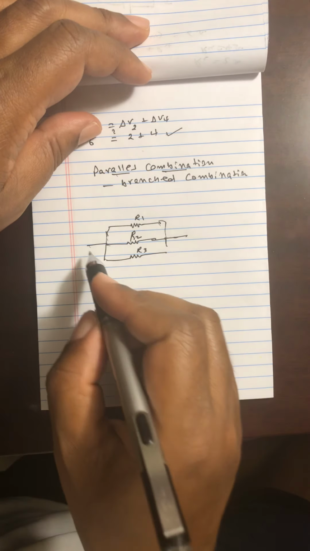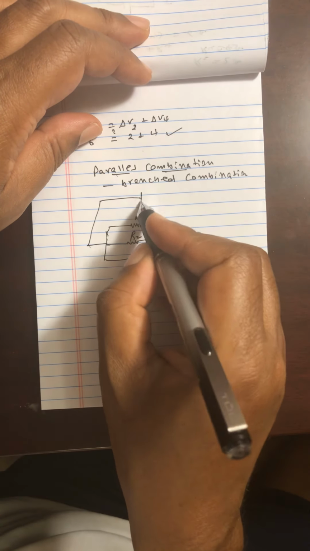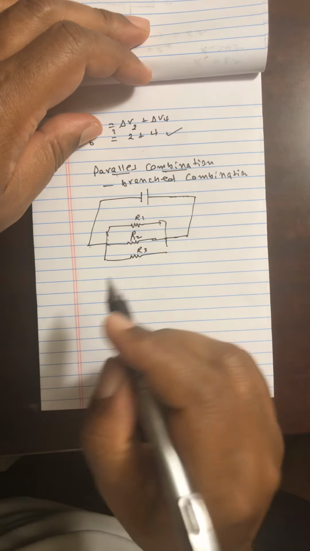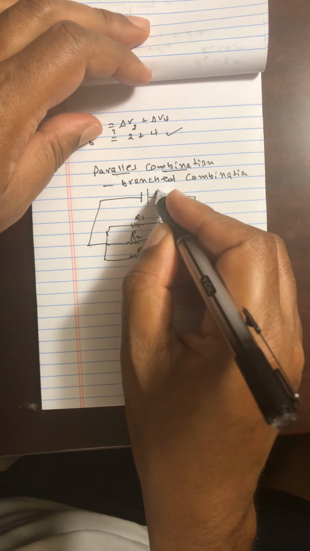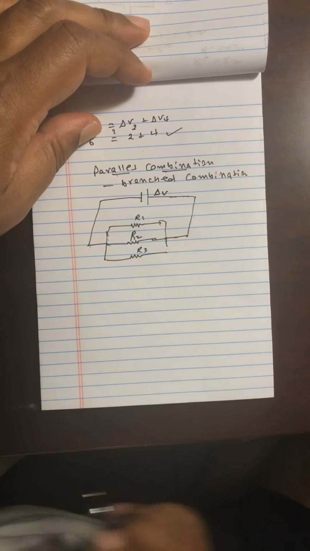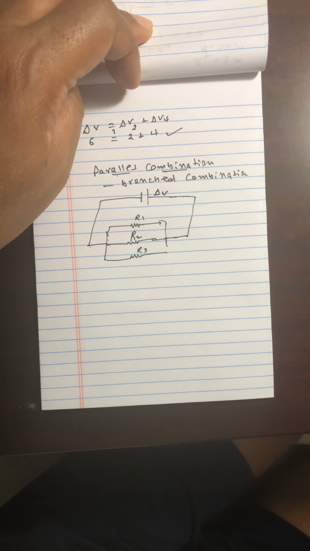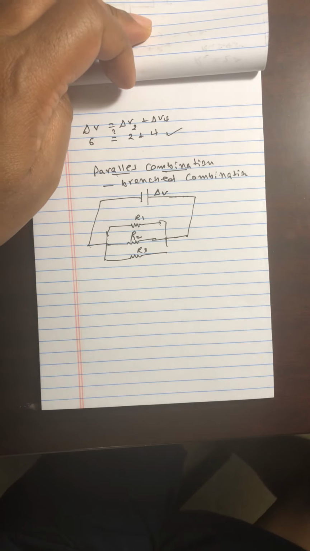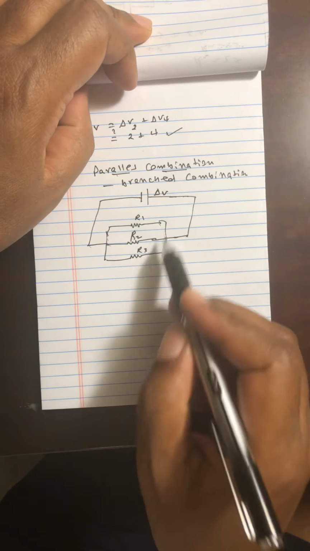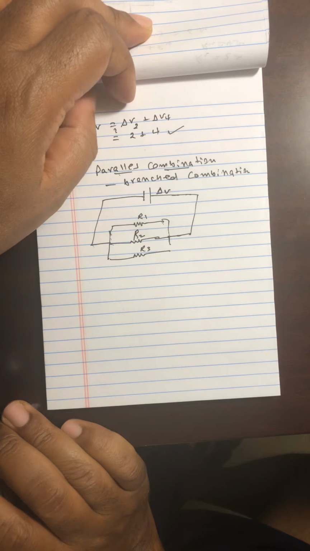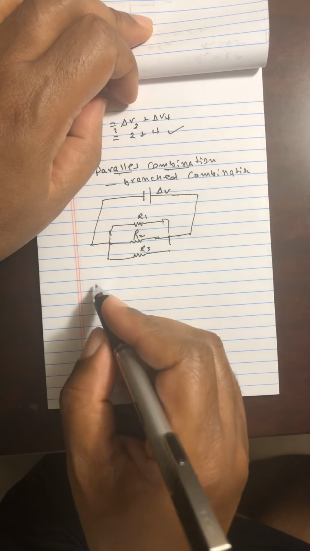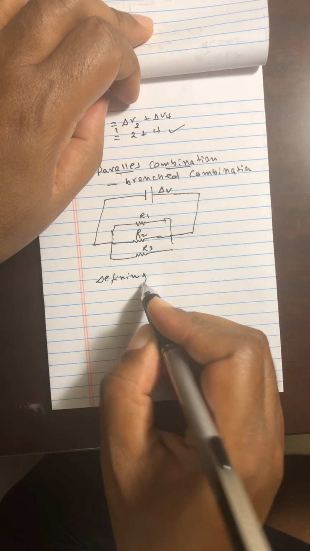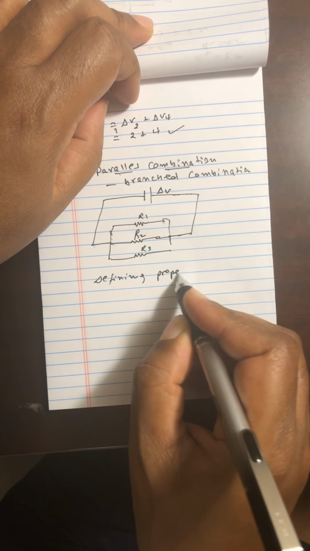Okay, now suppose this combination is connected to total potential difference delta V. Okay, and once again our goal is to get an expression for the equivalent resistance, that is a single resistance that can replace this combination. All right, so first look at the defining properties.